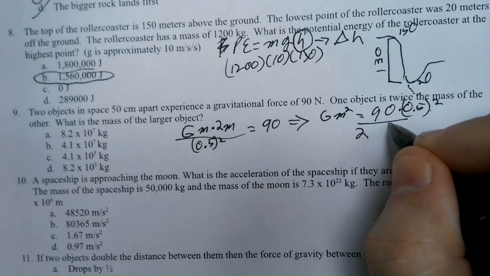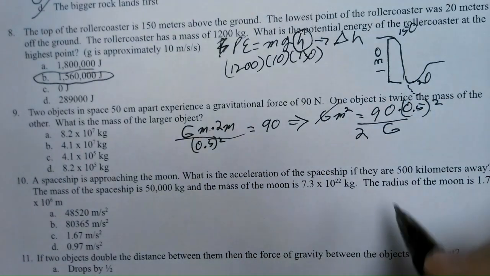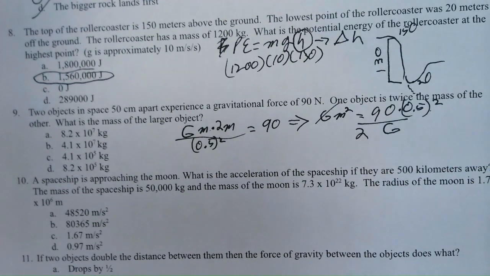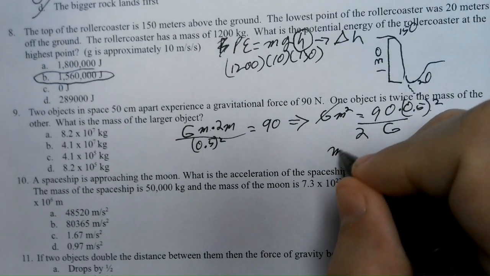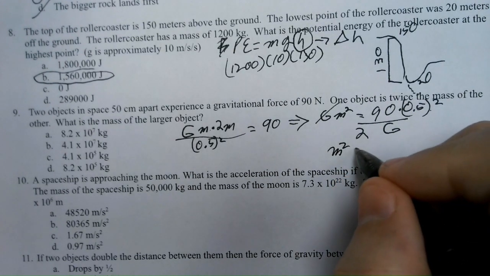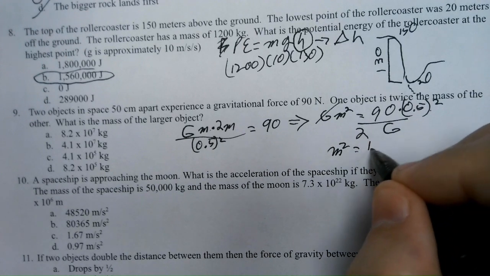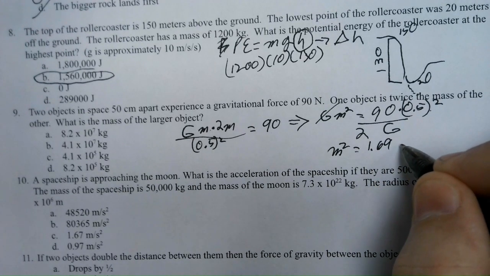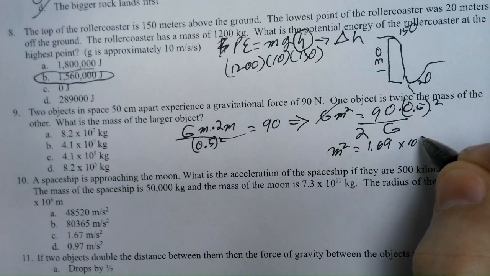All right, M2 is going to equal this value. We can go ahead and put that into our calculator as such. And we get m squared, I don't know why I said 2. M squared is going to equal 1.69, let's say, times 10 to the 11.